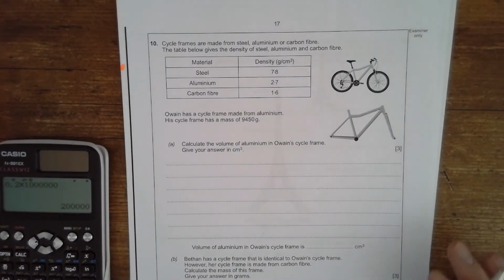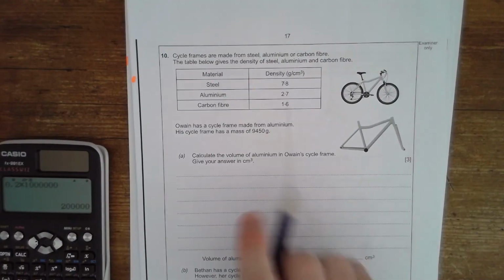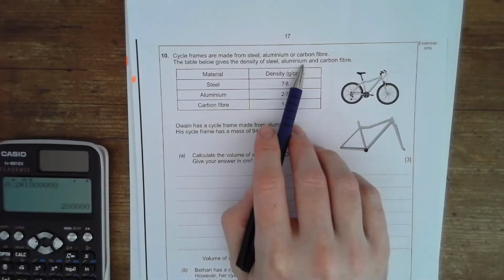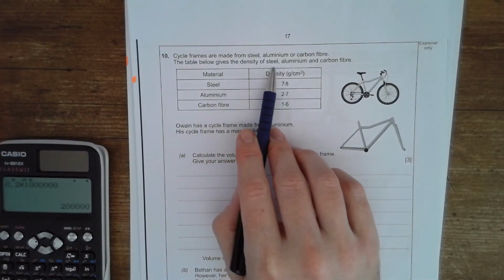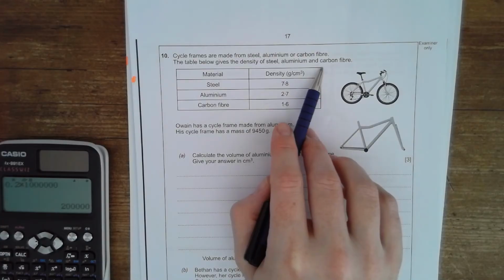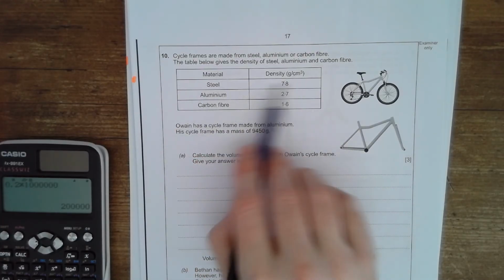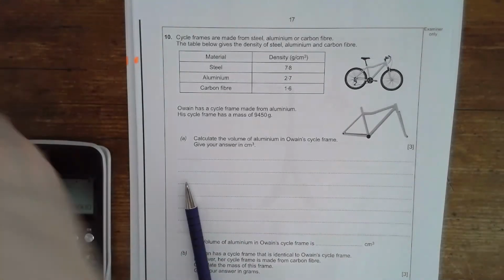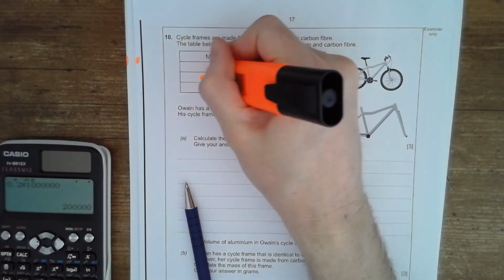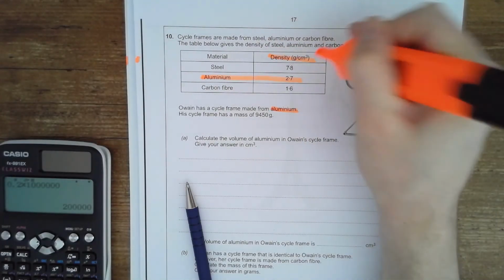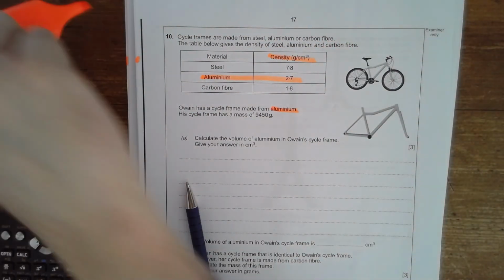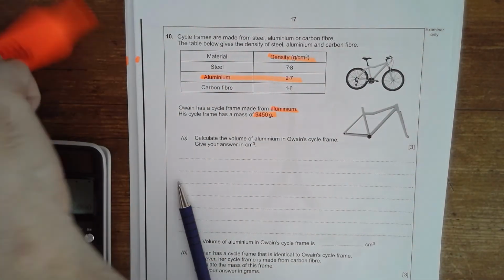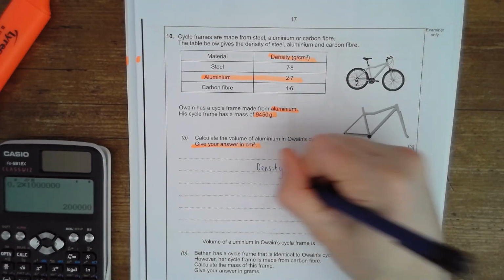Question 10. It says cycle frames are made from steel, aluminium, or carbon fibre. The table below gives the density of the steel, aluminium, and carbon fibre. So that table just gives me the density of that. Then it says Owen has a cycle frame made from aluminium. So aluminium, we're looking at this one here. They've told us how to work things out here anyway. It says his cycle frame is 9,450.